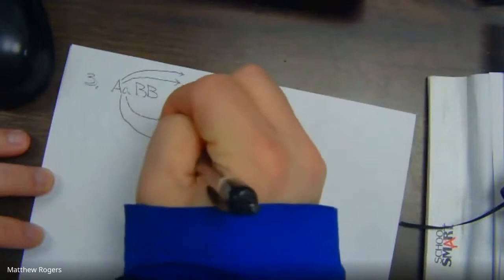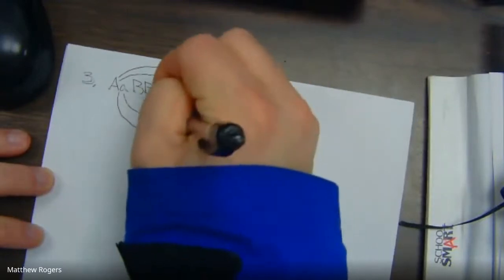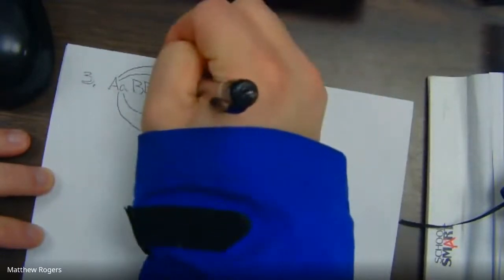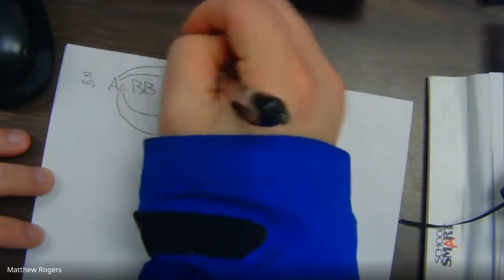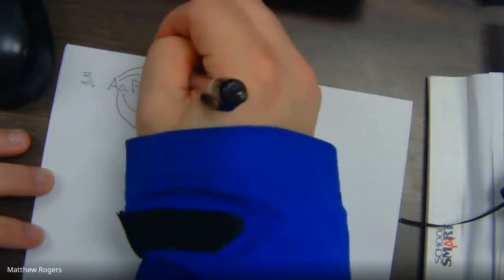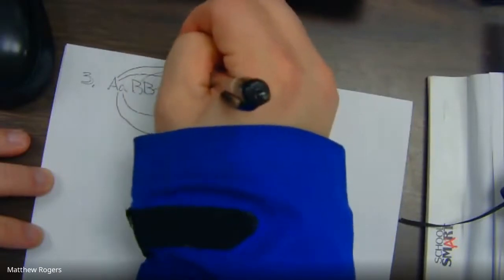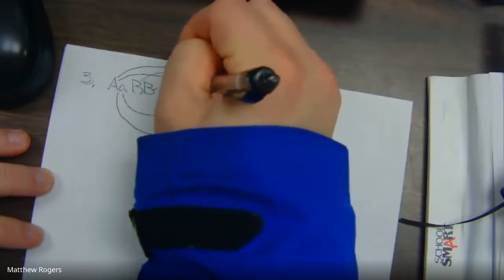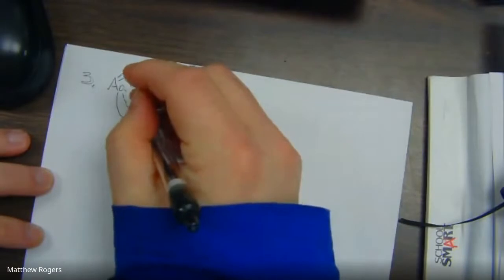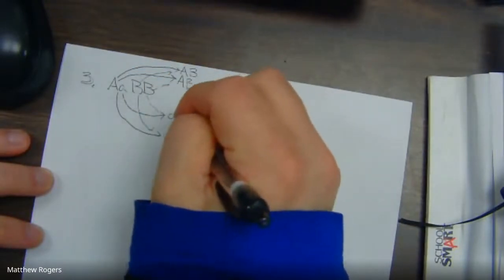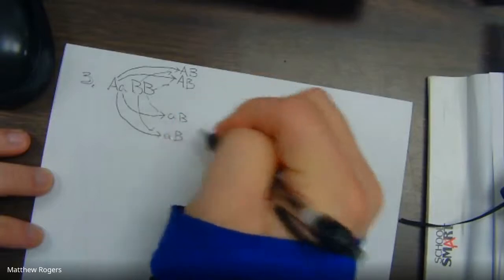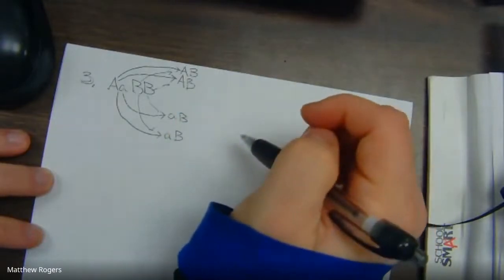So we have little a, big A. And the same thing for big B. If I draw the arrows again, big A, big B, big A, big B. And then we end up with those. So that's actually the possibilities.